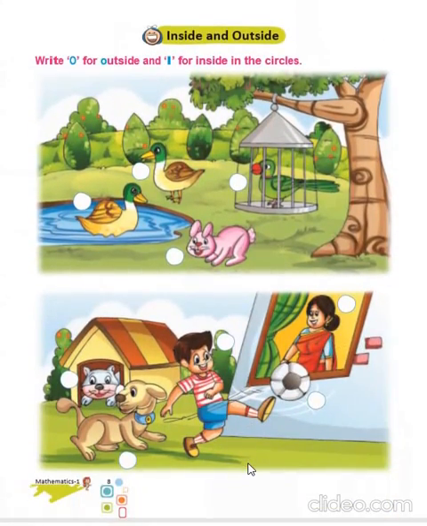Now come to inside and outside. By looking at the picture, we can tell whether the particular object is inside or outside. On these two, this duck is inside the pond and this one is outside the pond. Parrot is inside the cage and it is outside the cage.